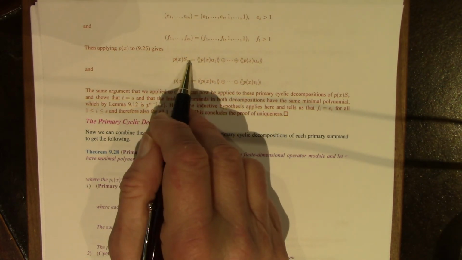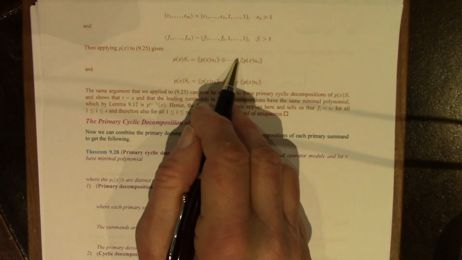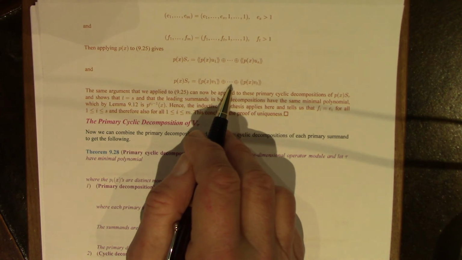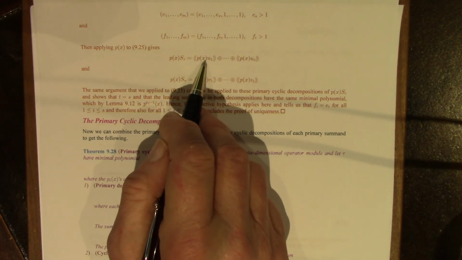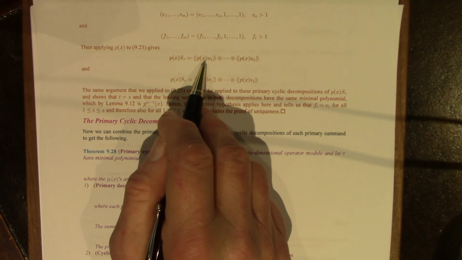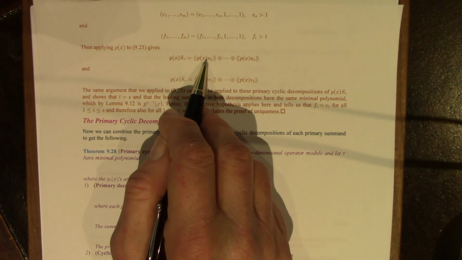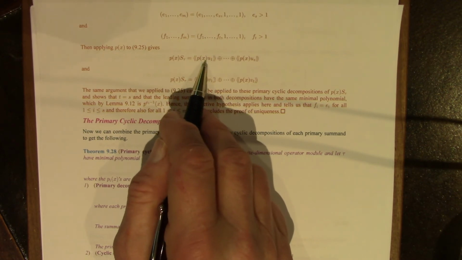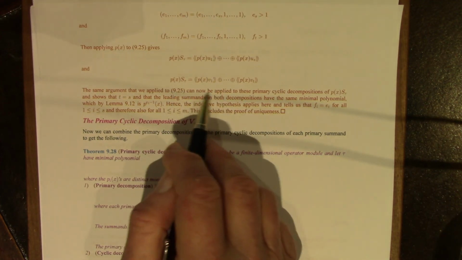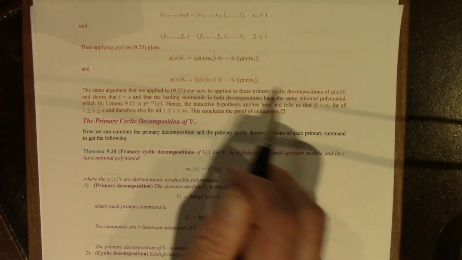So p of x s sub tau has two different decompositions, but now the minimal polynomial has a degree less than it did before, and so the exponent is smaller, and so we can apply the inductive hypothesis.